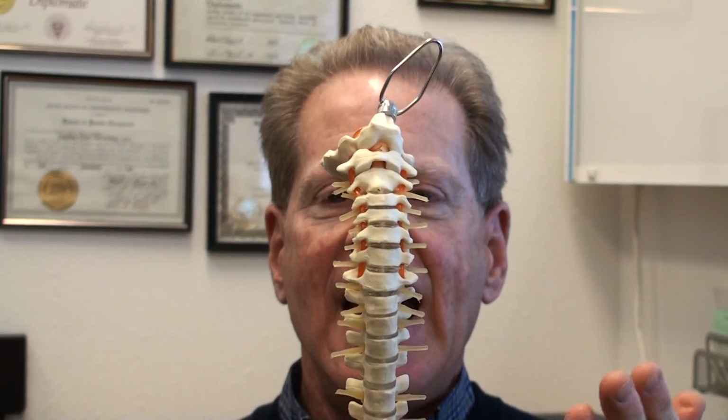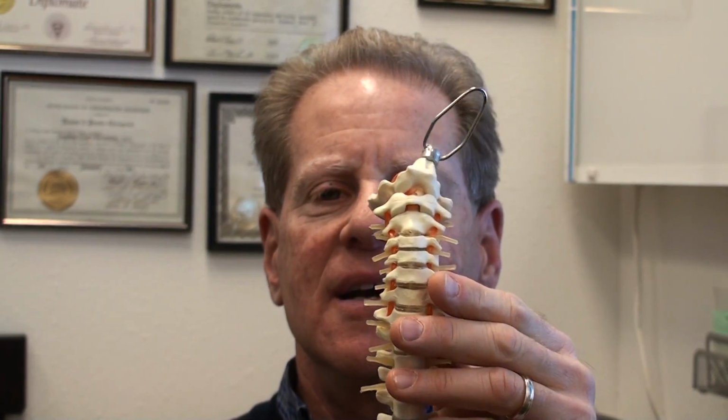Can there be something that's not working right with the structure? Our examination is designed to determine that. What does happen in the spine, to put it very simply, is that these bones can get stuck in abnormal positioning, and then they cannot move as fully as possible.